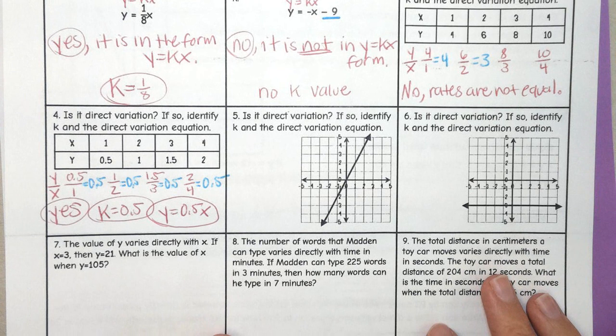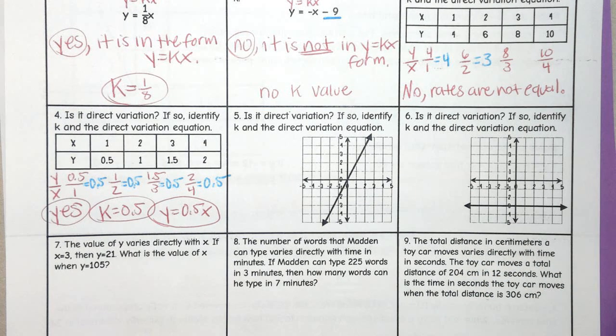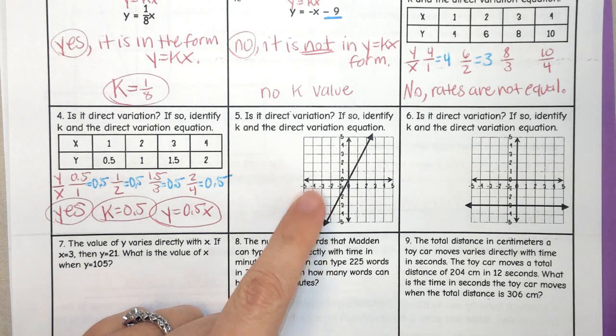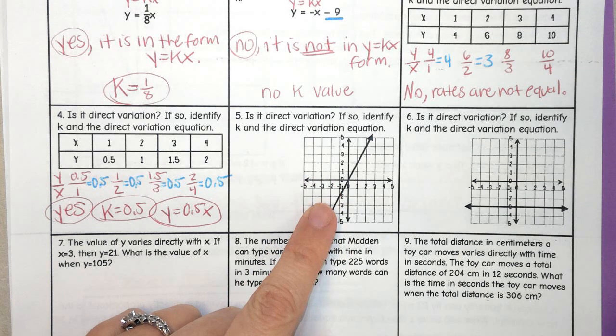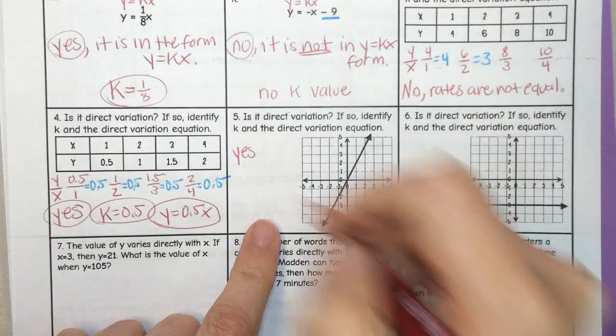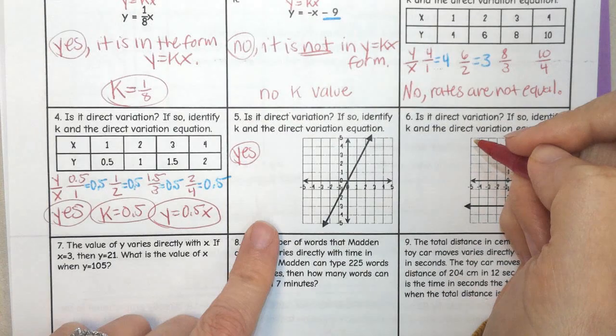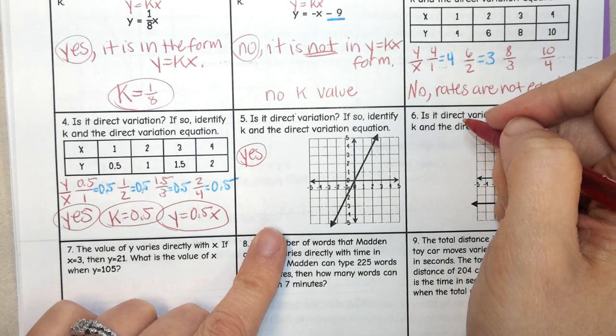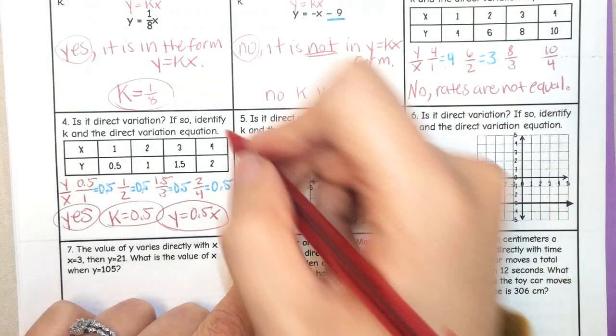On number 5, is it a straight line through the origin? Yes or no? Yes, it is. So, is this one proportional? Yes. So, is it a direct variation? Yes. So, yes, we know it is a direct variation because it's proportional. And why did we know, Ella, it's proportional? Because it's a straight line that goes through the origin. Very good.